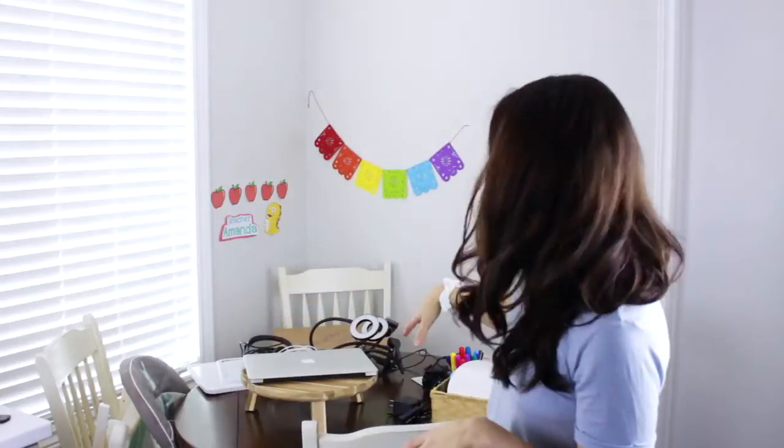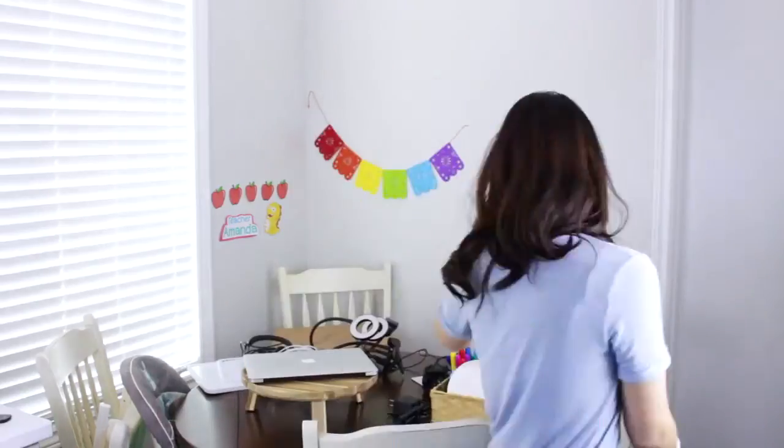It's now all out on the table, and I'm going to show you how quick and easy it is for me to set up every morning if I need to, or the night before. Usually I'll just get it up so that I can just come downstairs in the morning and get going, but let's set it up.